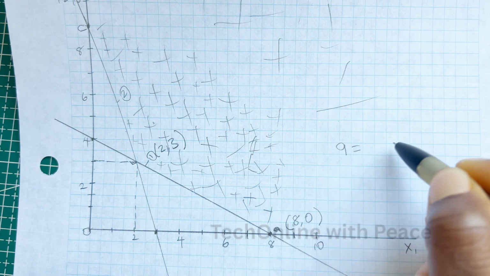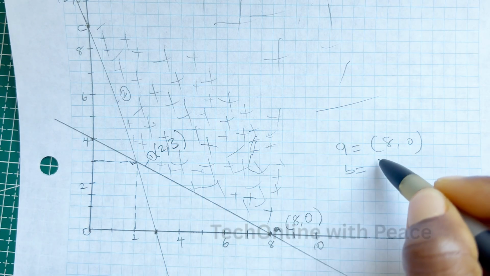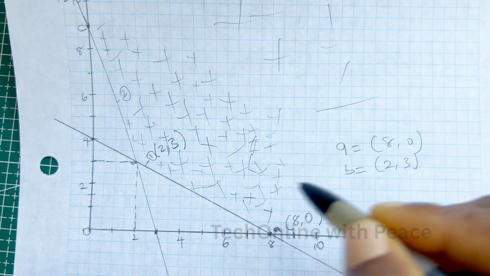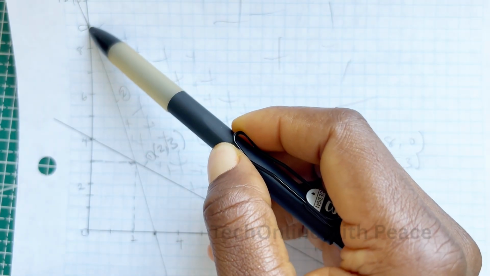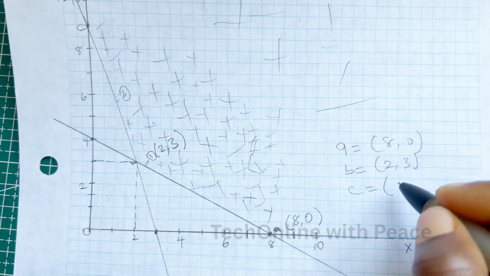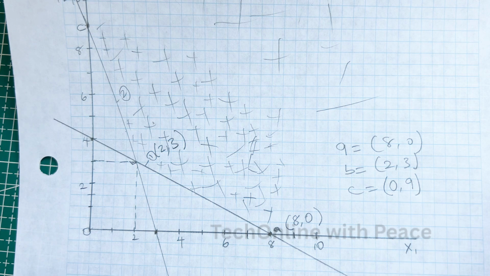For A, we have 8, 0. And for C, x2 is 9 and x1 is 0. So for A, we have 8, 0. For B, 2, 3. And for C, 0, 9.